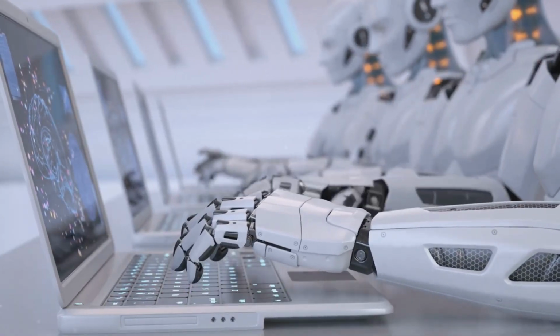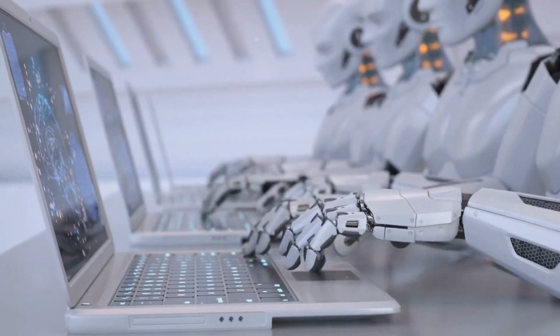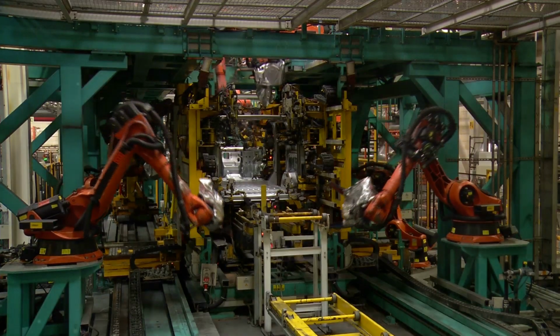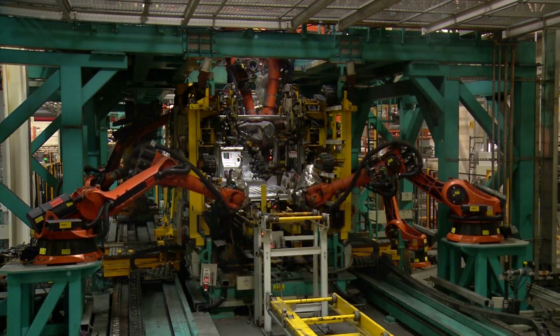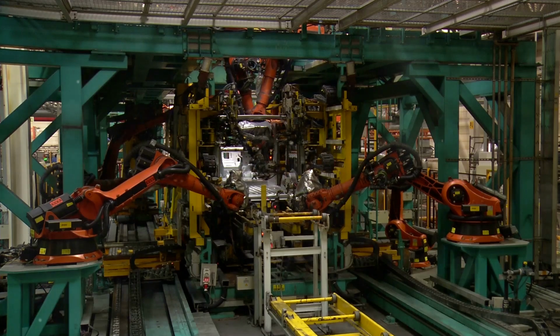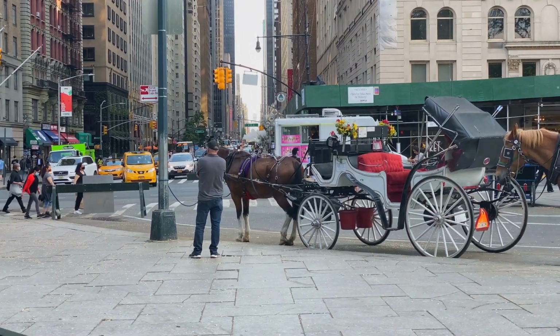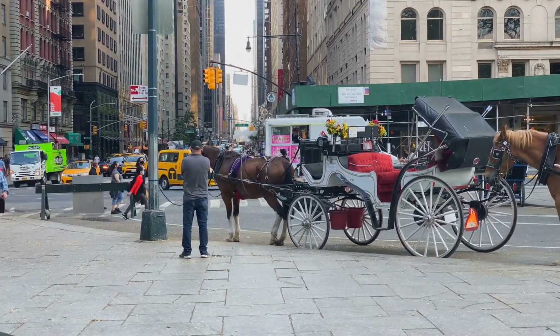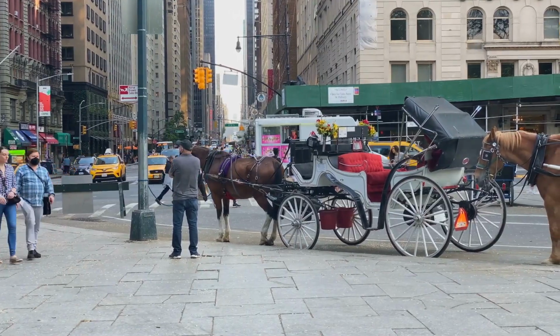Technological advancements. Technological advancements can lead to both job creation and job displacement. For example, the invention of the automobile led to the creation of millions of new jobs in the auto industry. However, it also led to the displacement of workers in other industries, such as horse-drawn carriage manufacturing.